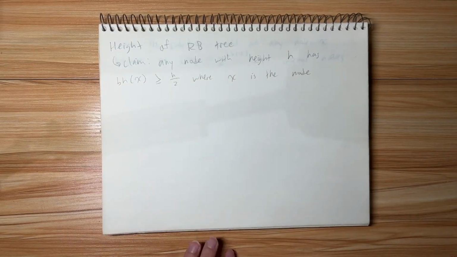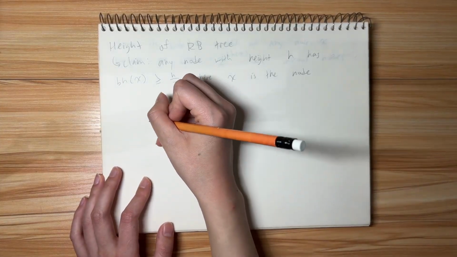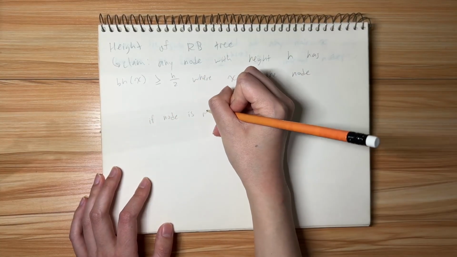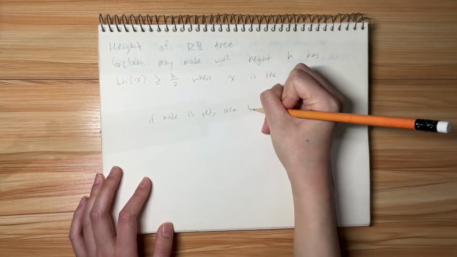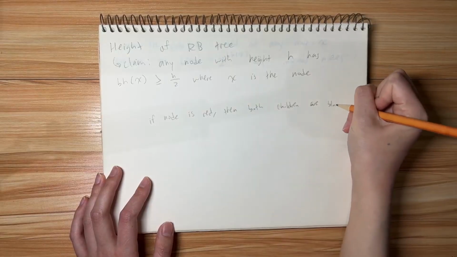So for this next example, the claim is any node x with height h has a black height greater than or equal to h over 2. Now the proof of this is if we just think about the properties of red-black trees. One property is if the node is red, then both children are black.